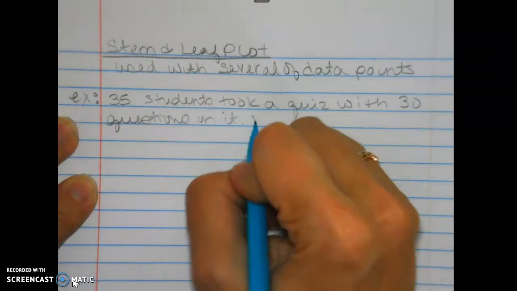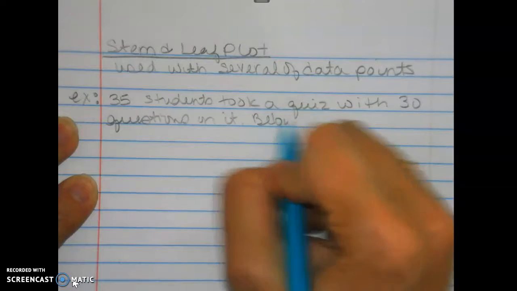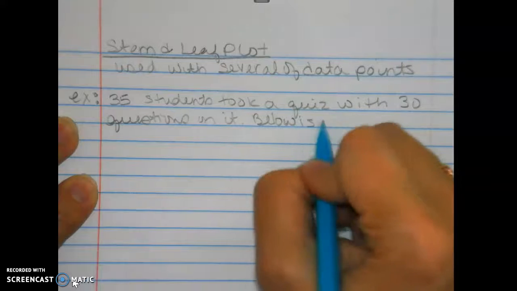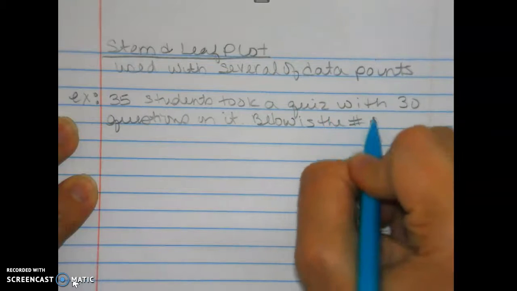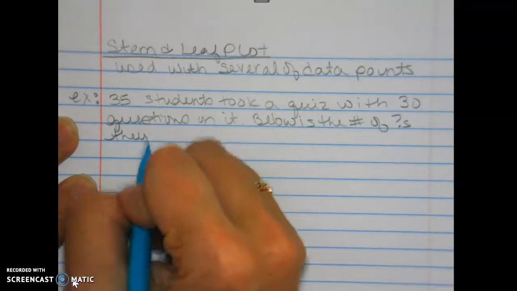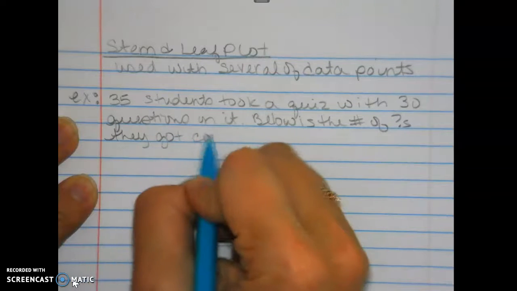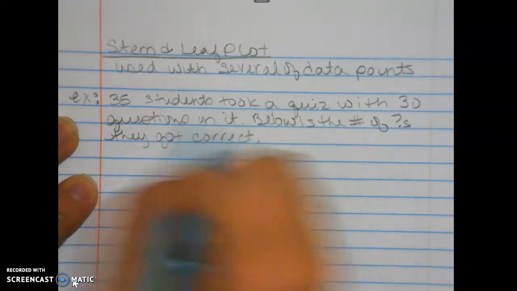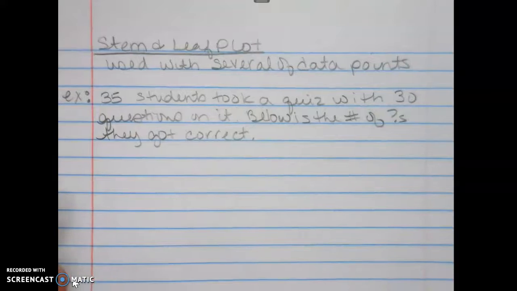Then below is the number of questions they got correct. Okay, so that tells us we're going to have 35 pieces of data here.